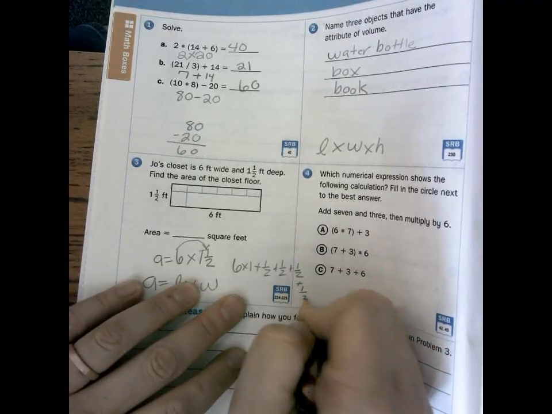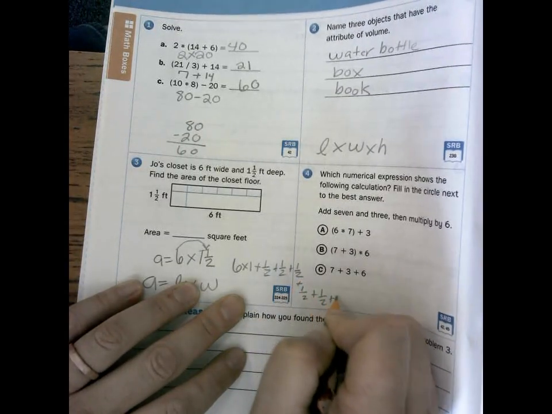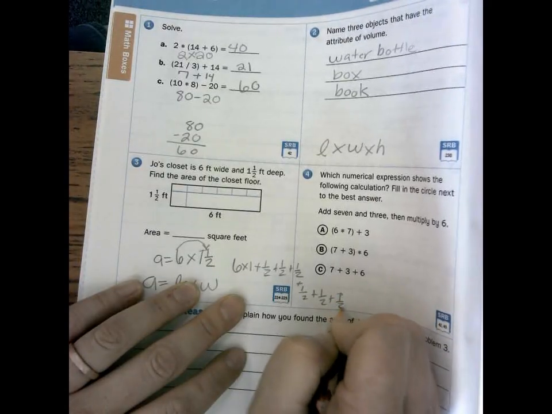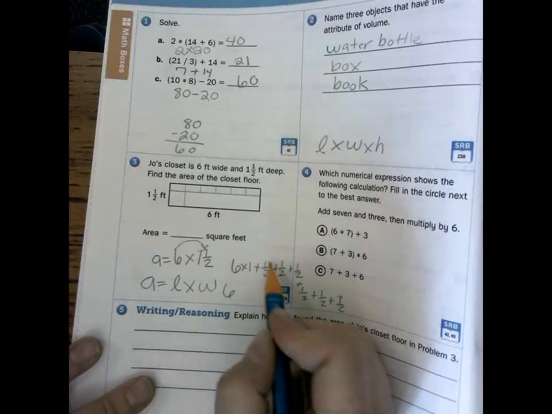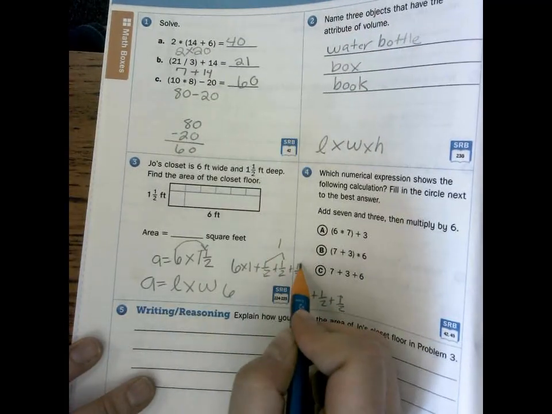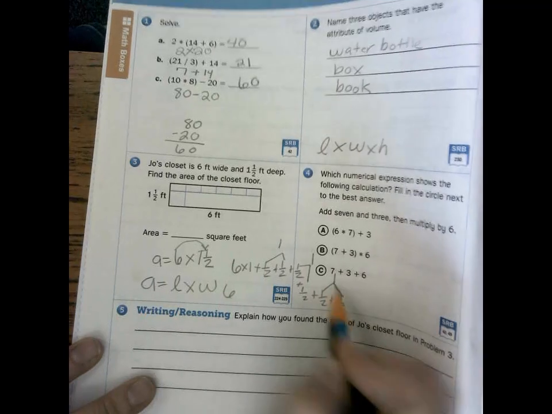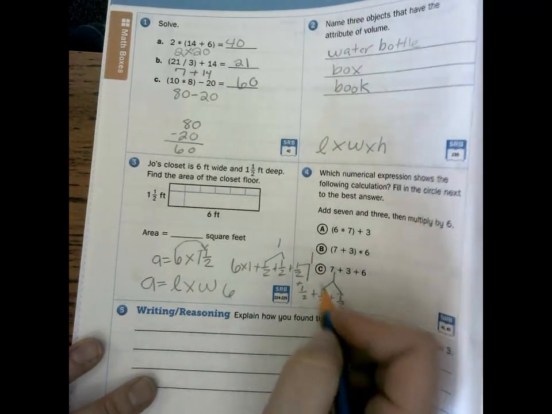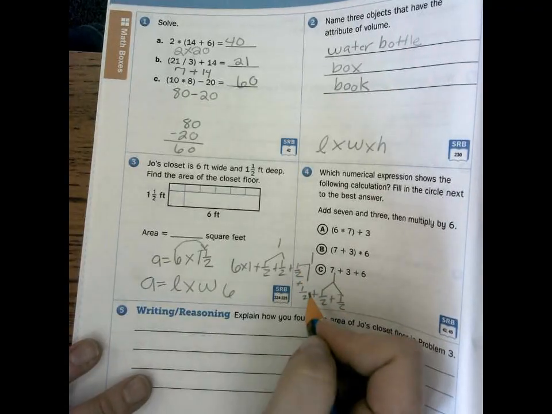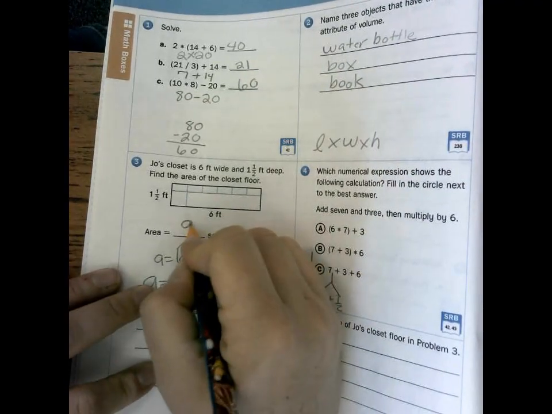I'm running out of room here. 1, 2, 3, 4, 5, and 6. Well, I know 6 times 1 is 6. Half plus half is 1. Half plus half again is another 1. Half plus half is another 1. So then I have 3 wholes, sorry, not 3 halves, plus 6 would be 9, but only put that if it makes sense.